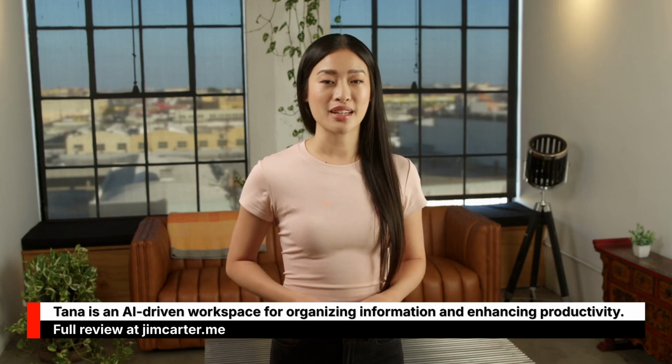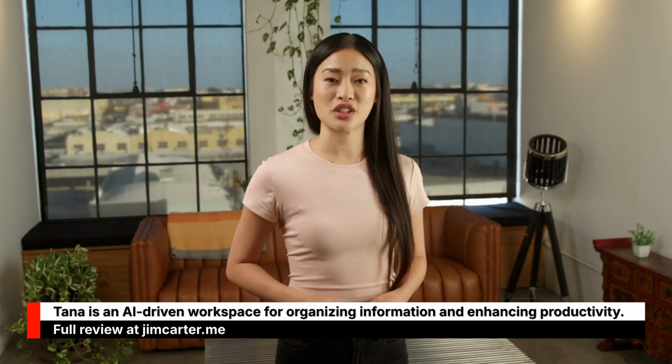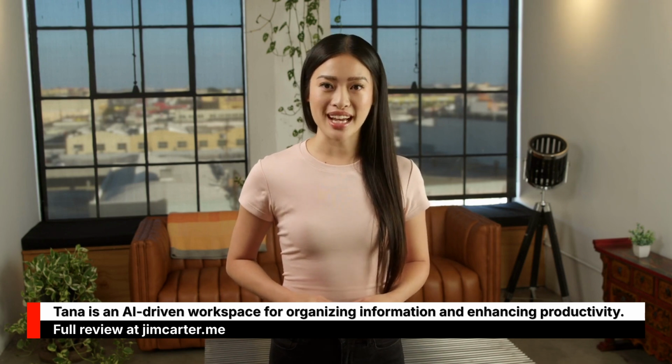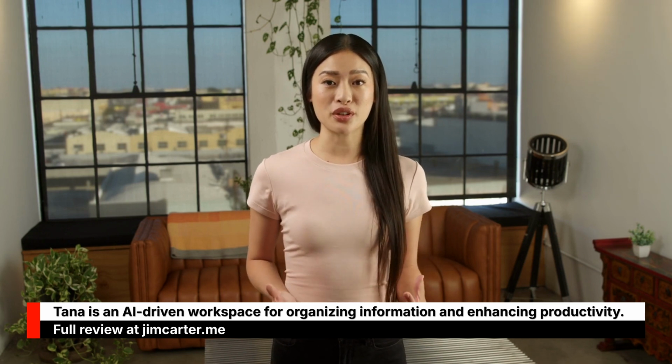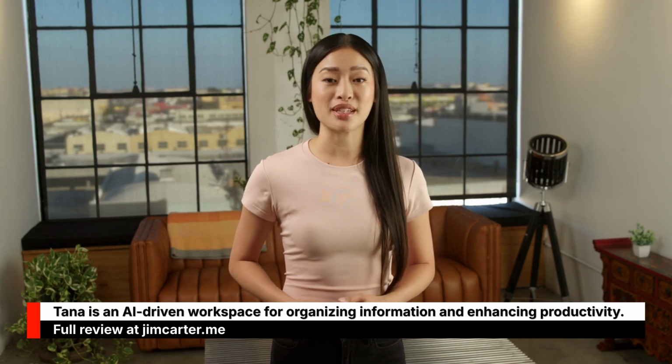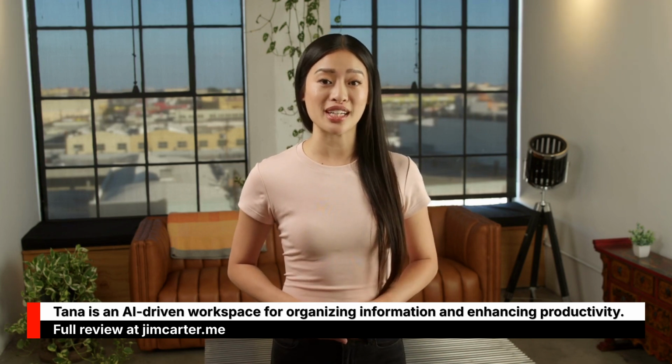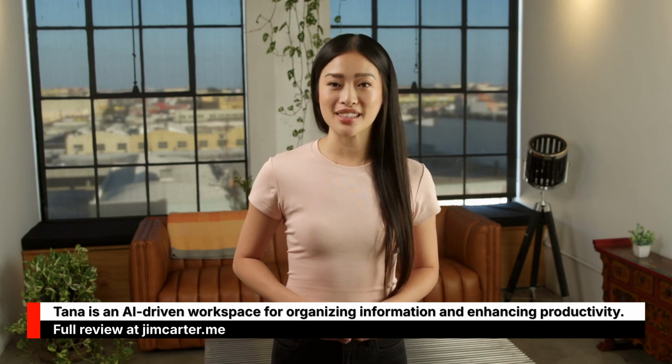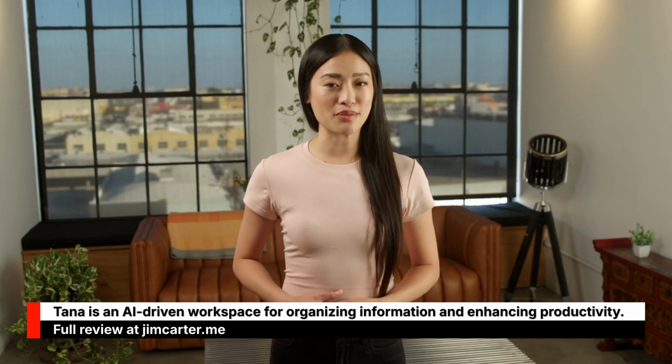Speaking of pricing, Tana offers two main plans: Tana Plus at $10 per month, which includes Google Calendar integration and AI meeting tools, and Tana Pro at $18 per month, which adds advanced builder and creator tools. Both plans give you access to the core features that make Tana special.